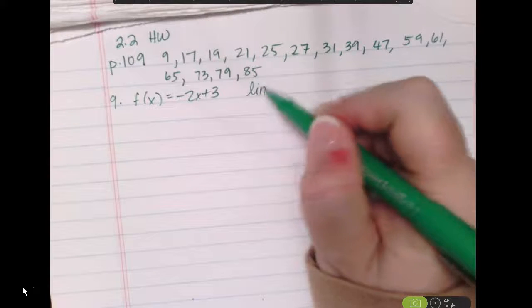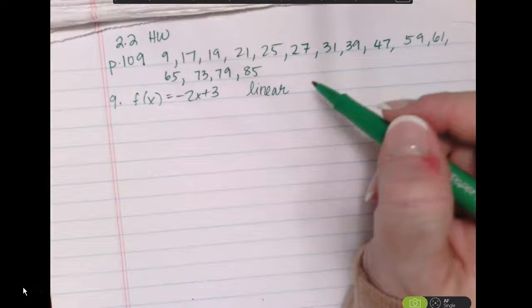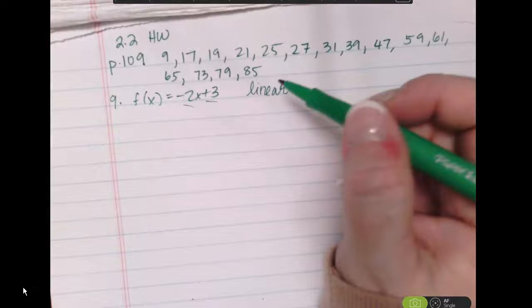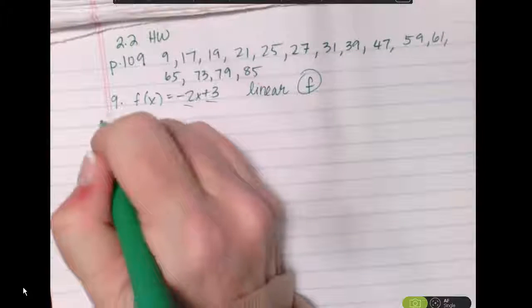So the way I would do that is I would see which parent function this is similar to. This is a linear function with a y-intercept of 3 and a slope of negative 2. Actually, the only line is choice F.